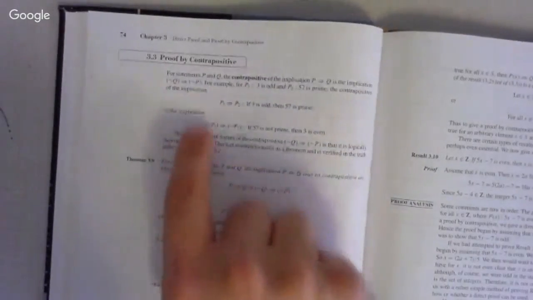So if we go down here, how do I know that these are equivalent statements? At the bottom of the page, they kind of prove it to you with the truth table. And so you see that the truth values for the column P implies Q are the same as the truth values for the column not Q implies not P.